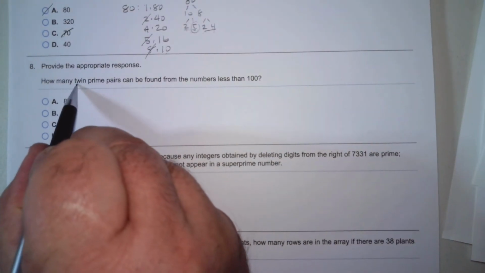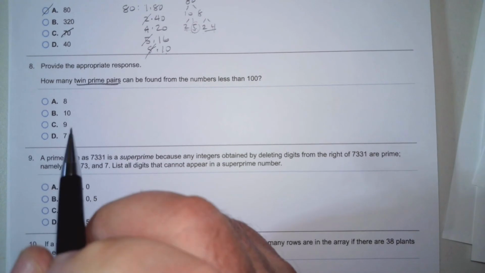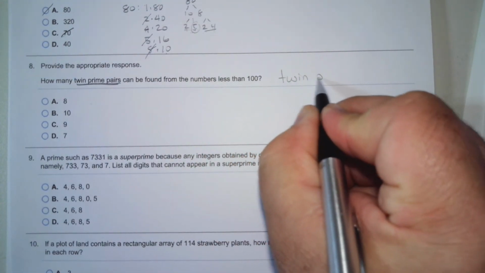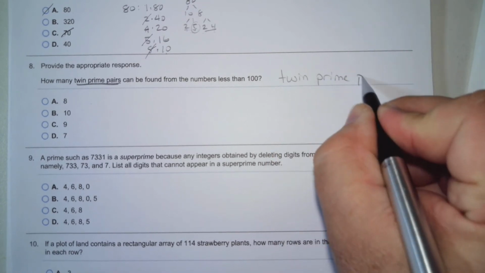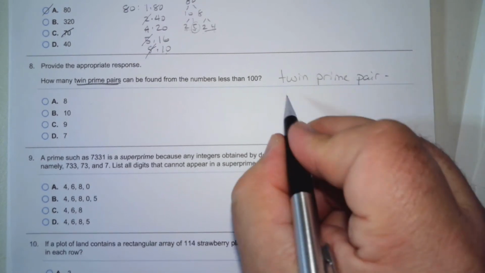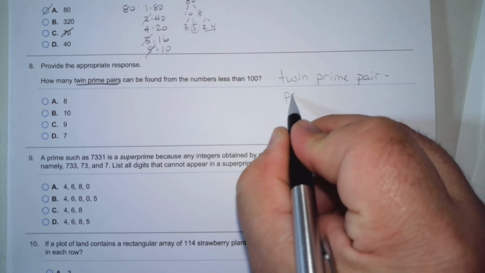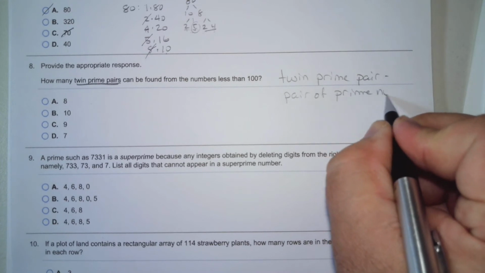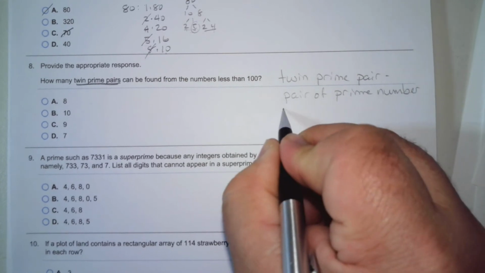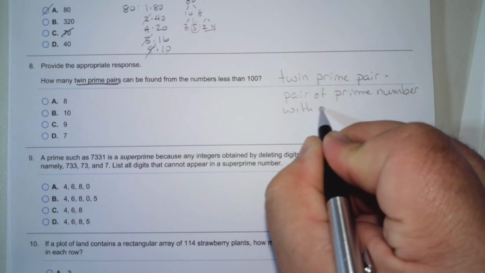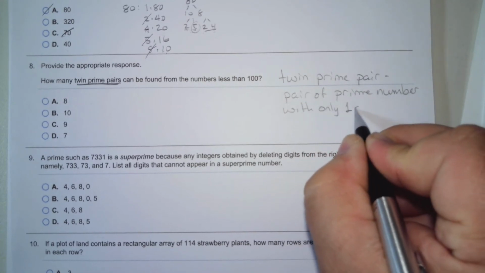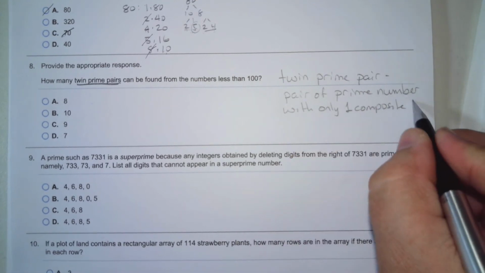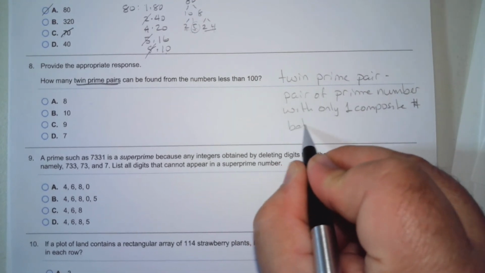How many twin prime pairs? These are interesting. Twin prime pairs are a pair of prime numbers with only one composite number between them.